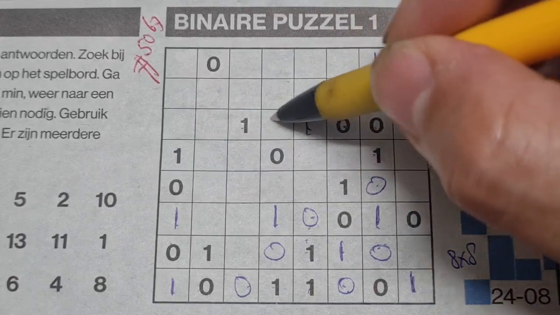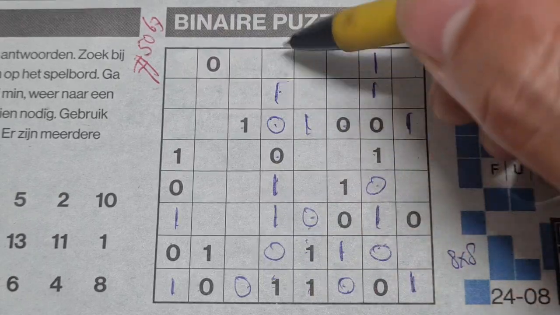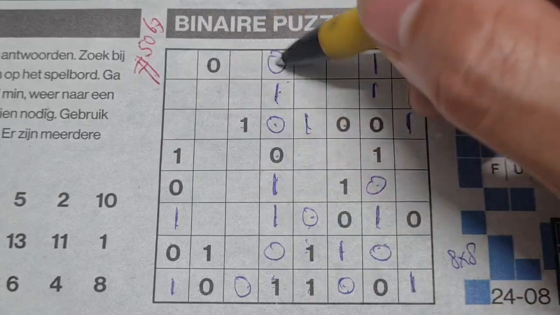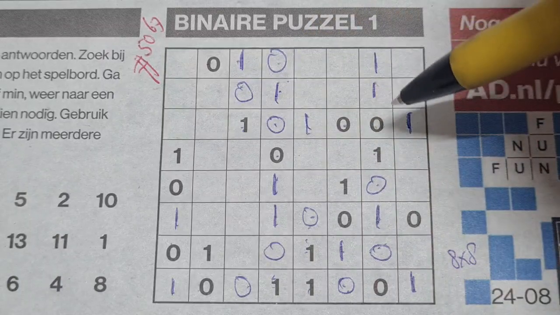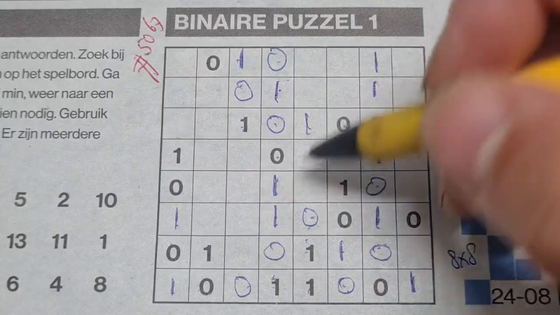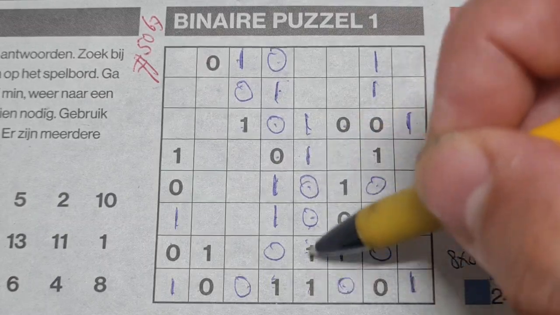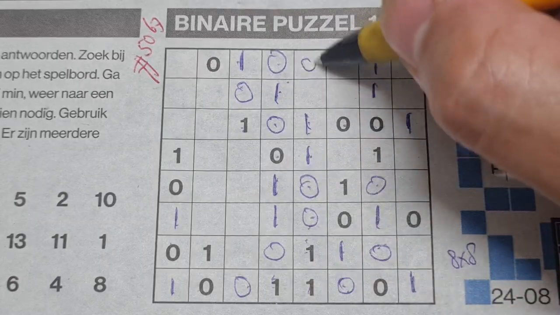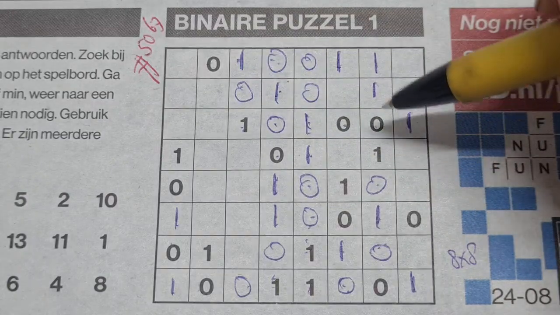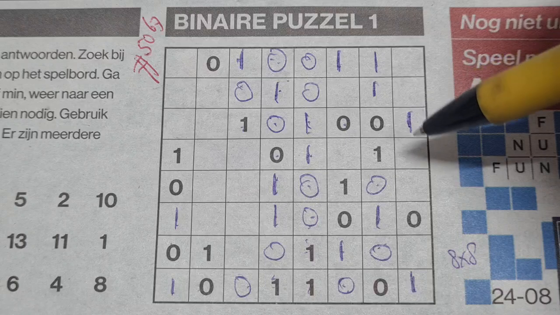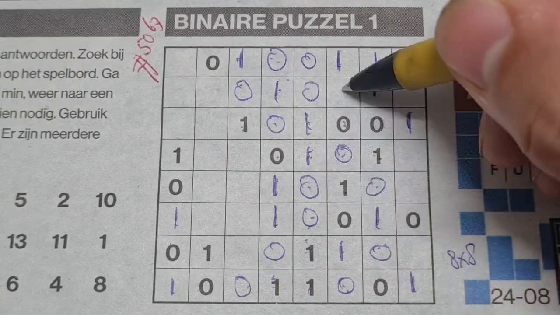Between 2 ones comes a zero, double zero, here 1, there 1. 4 ones we have here, so the rest are zeros. Between 2 zeros comes a 1. Between 2 ones comes a zero. Between 2 ones comes a zero, double zero, here 1, there 1. 4 ones we have here, so the rest are zeros. Double zero, here 1, there 1. Then between 2 ones comes a zero, double zero, here 1, there 1.